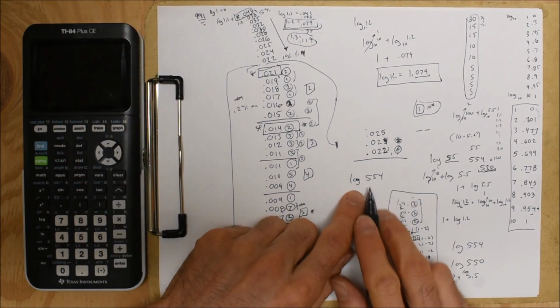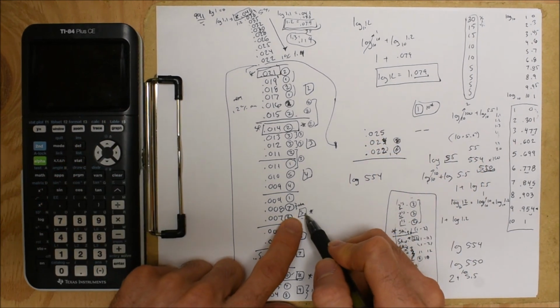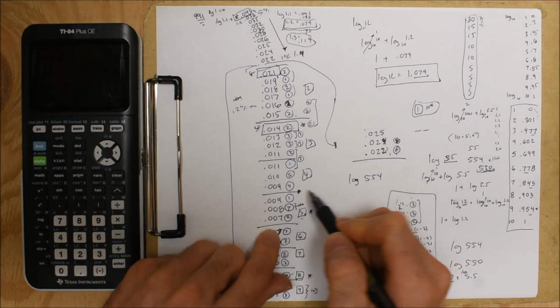Now, we can do the log of 554 because these are accurate enough. Let's do it. Let's figure out where 5.5 is first. So here's your 5s. You know what I mean? Here's your benchmark right here.